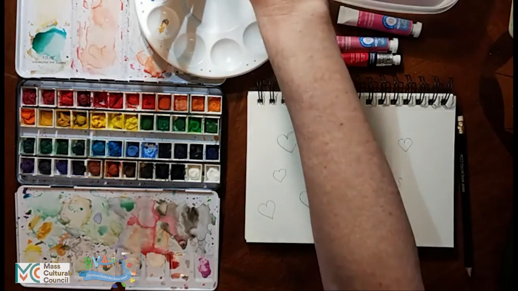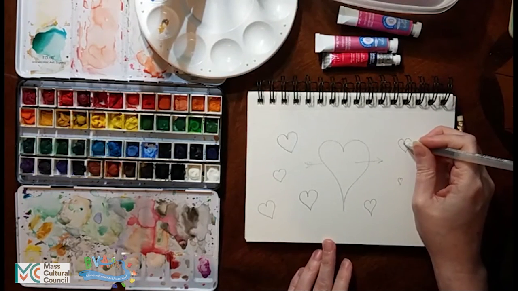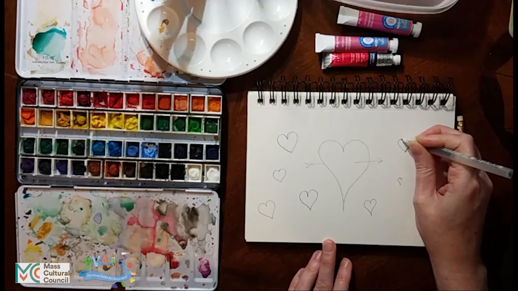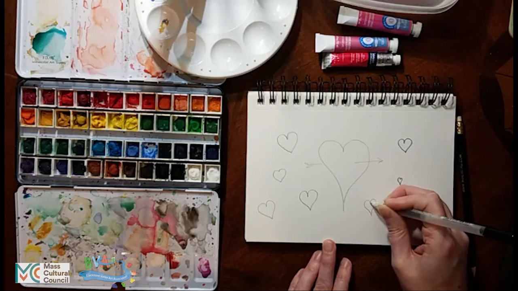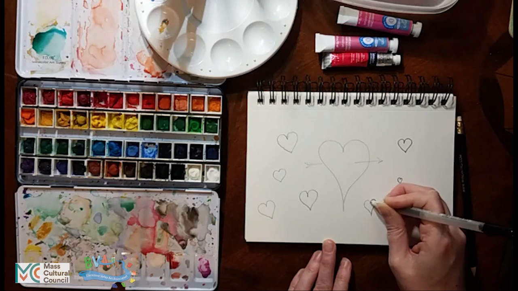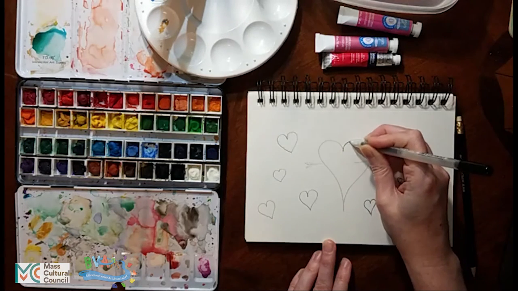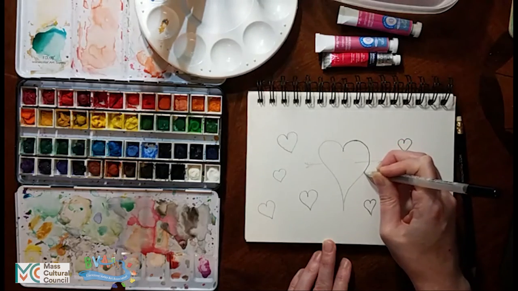If you're going to do pen with your hearts, make sure it's a waterproof pen, because you don't want your pen to smear when you're adding watercolors. You don't have to use pen, you can just go right with the pencil. I'm going to try some pen just to see what this is like. You can just go with pencil, or you could do hearts just with watercolor or acrylics or whatever else you've got. Crayons.